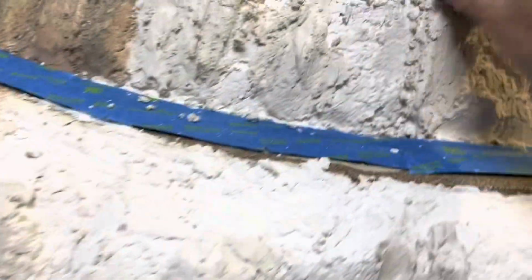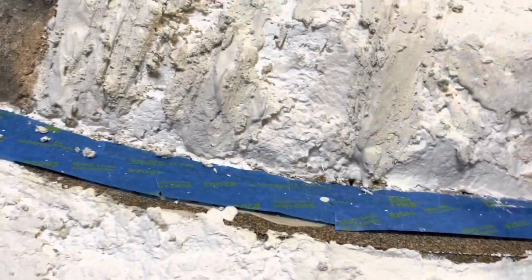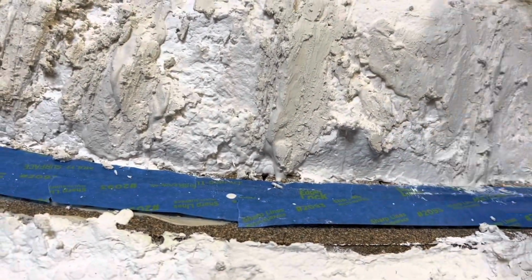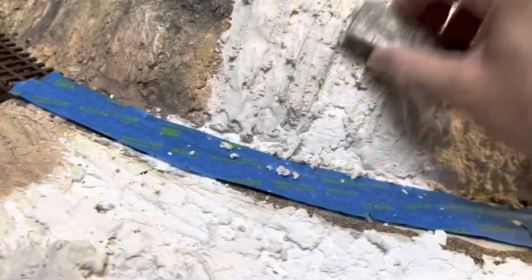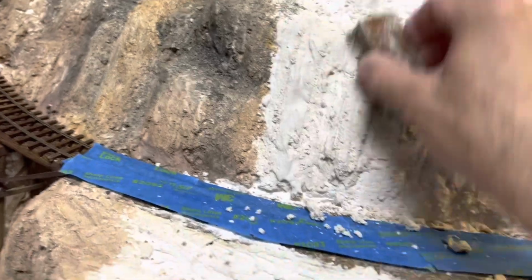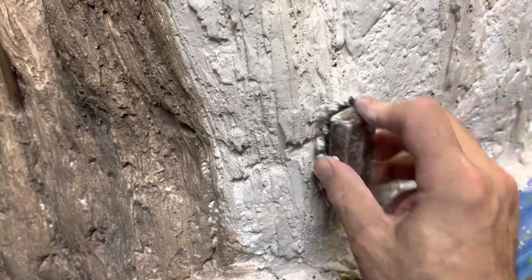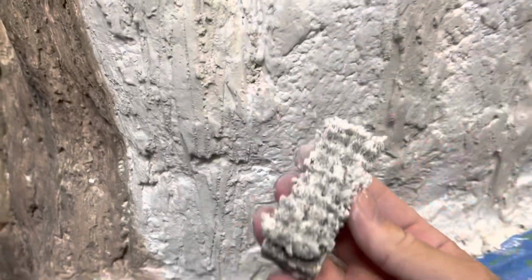Just put it in there. I might add just a little bit yet here. And you can see the brush.